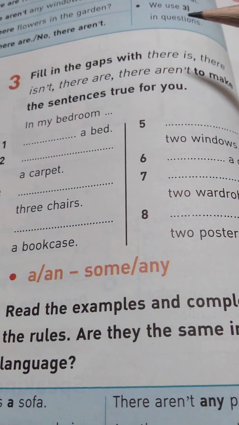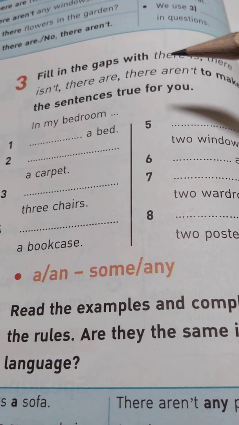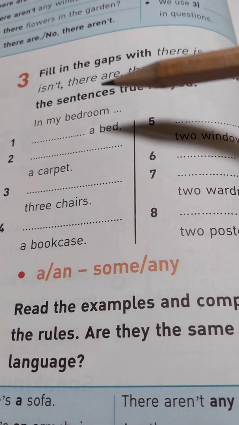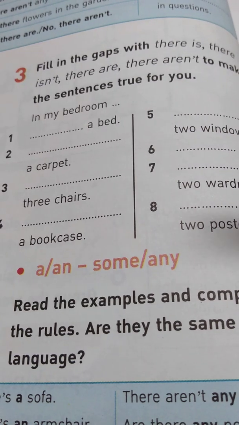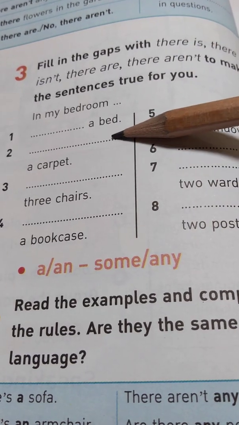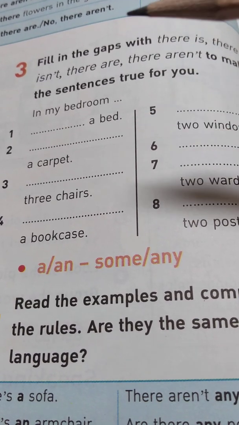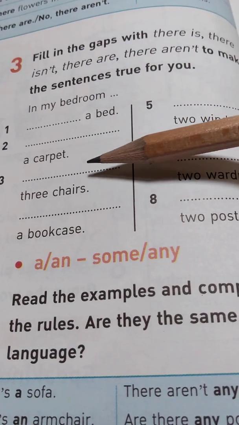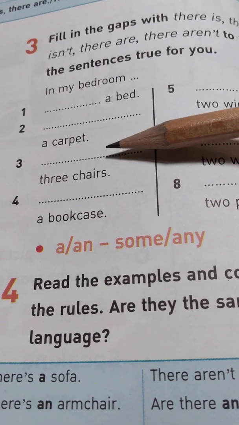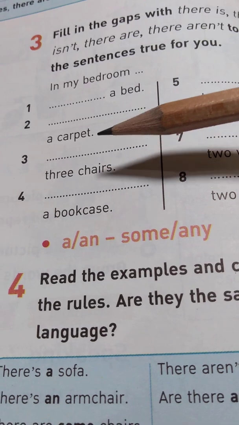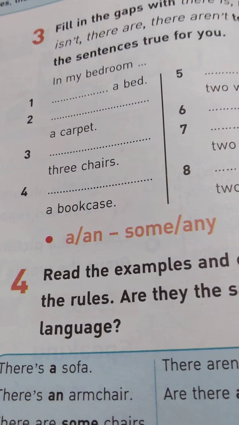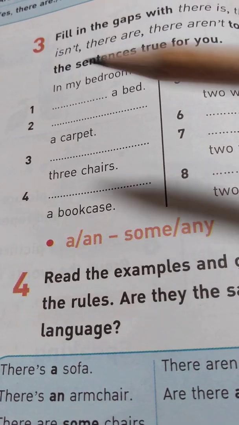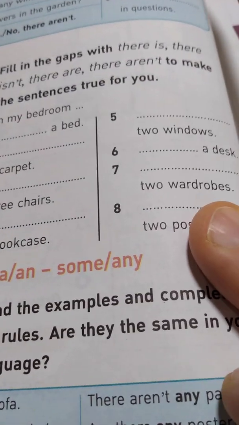All right, so fill in the gaps. We'll have to do this one pretty quick. Fill in the gaps. There is, there isn't, there are, there aren't to make your sentence. In my bedroom, there is a bed. In the living room, there is a carpet. In the dining room, there are 3 chairs. In the living room, there is a bookcase.